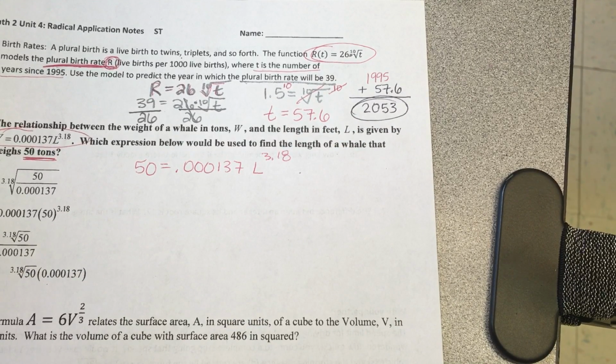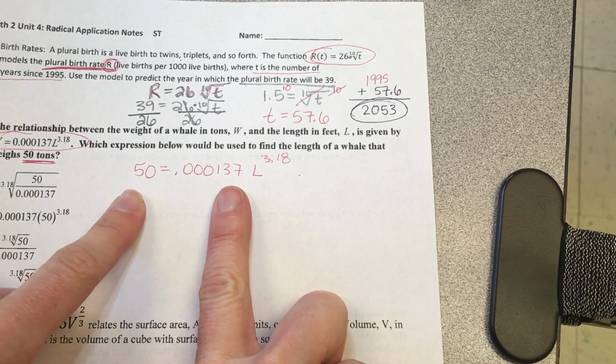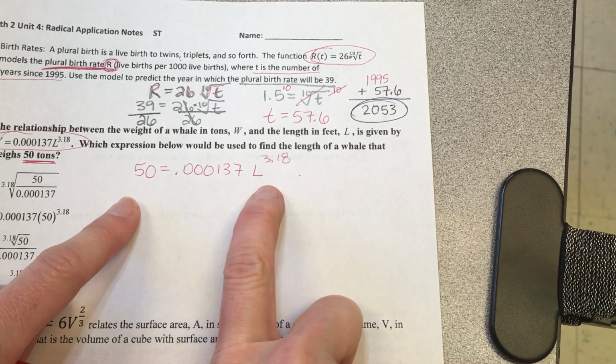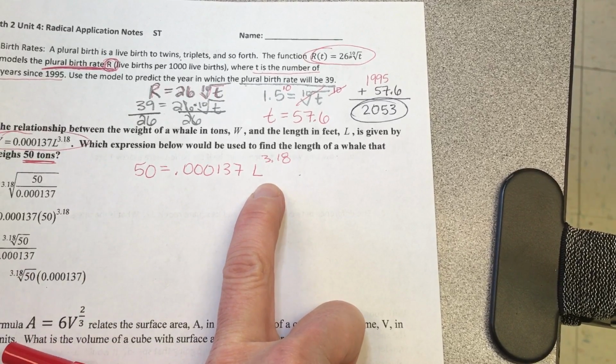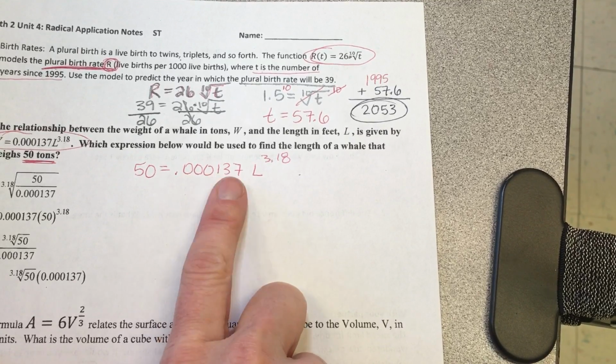All right, if you take a moment and look at your answer choices, have they solved it all the way? No. Okay, so let's just do the first step and then look at our answer choices and see where we are. So what letter are we trying to get by itself? L. Which number do we move first? The decimal, okay? And how do we get rid of this one?